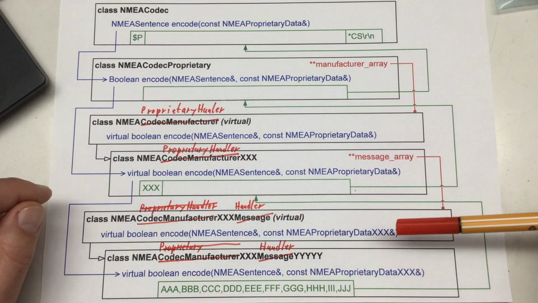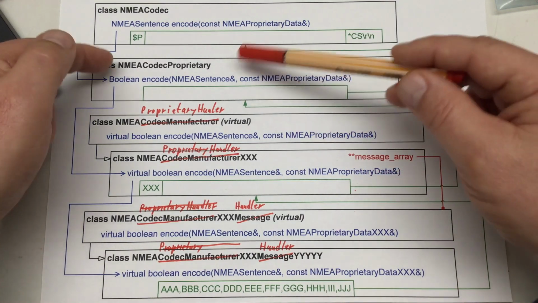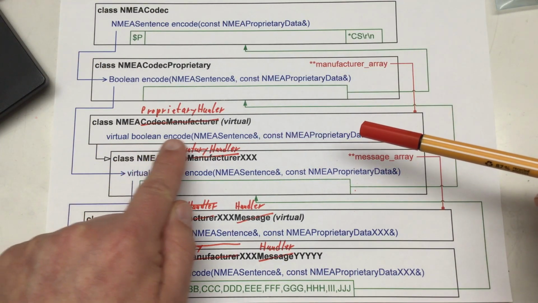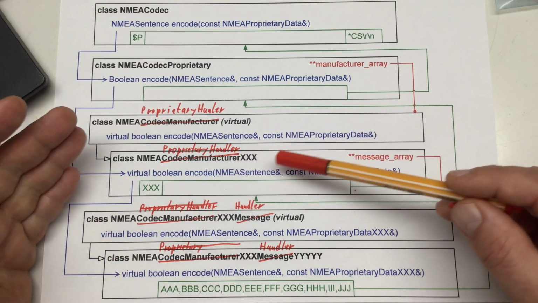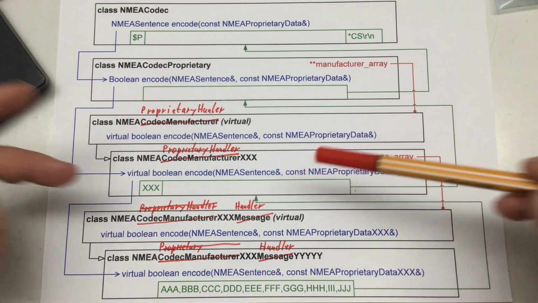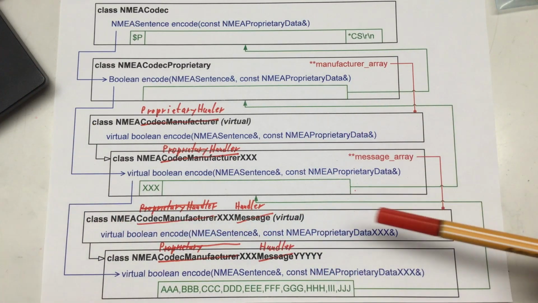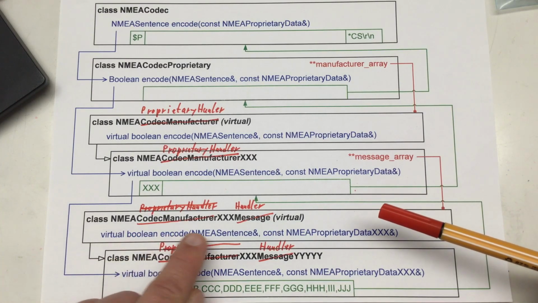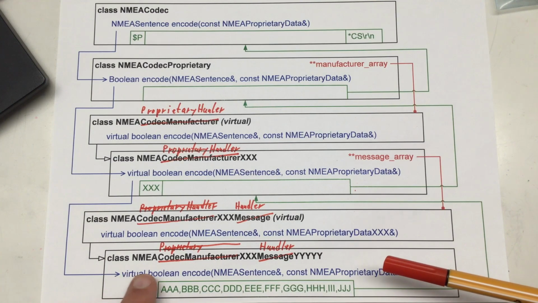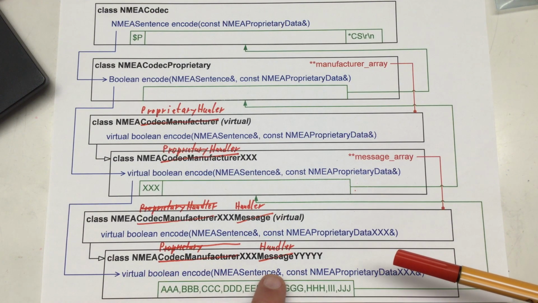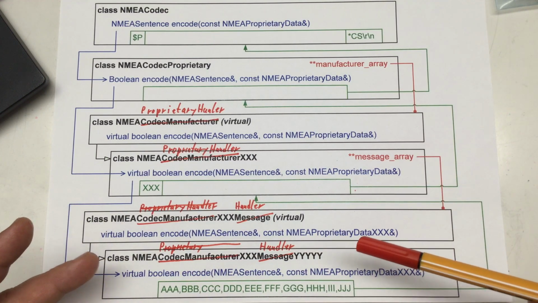I wasn't happy with that. So, in the last version, code version 11, below that comes the NMEA Codec Manufacturer and then NMEA Codec Manufacturer XXX for a specific manufacturer, and each specific manufacturer has its message handlers, which were called NMEA Codec Manufacturer XXX Message, and for specific message NMEA Codec Manufacturer XXX Message YYY, which was far too long and cumbersome.